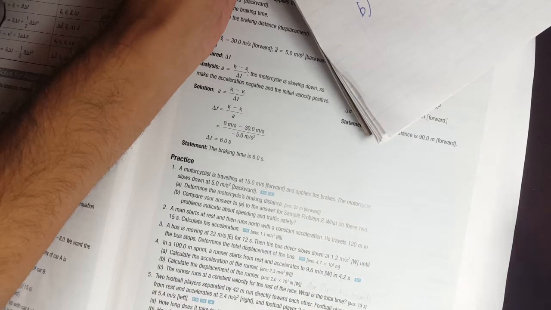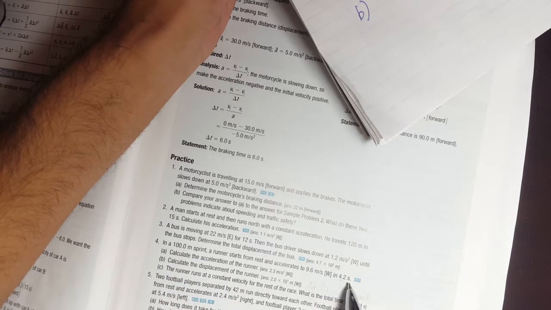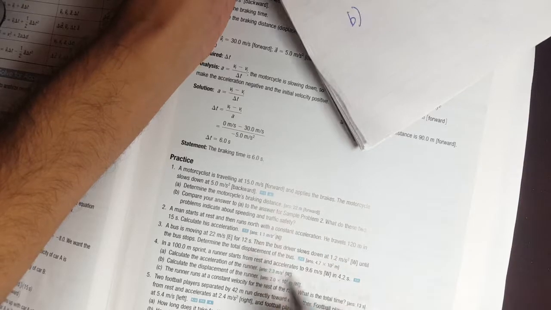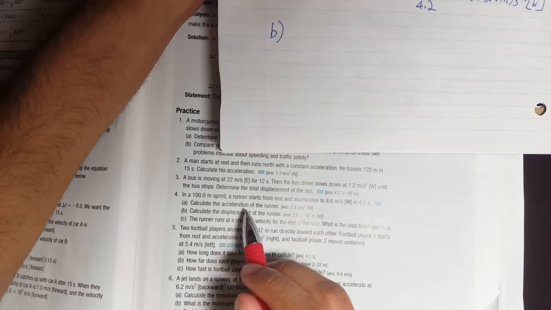This here, you don't need to really think about. It's just the total distance of the track, but this is not how much the person is running in the 4.2 seconds. This is just the total distance of the track, so you can just disregard this for now. So the question is asking you, calculate the acceleration of the runner.